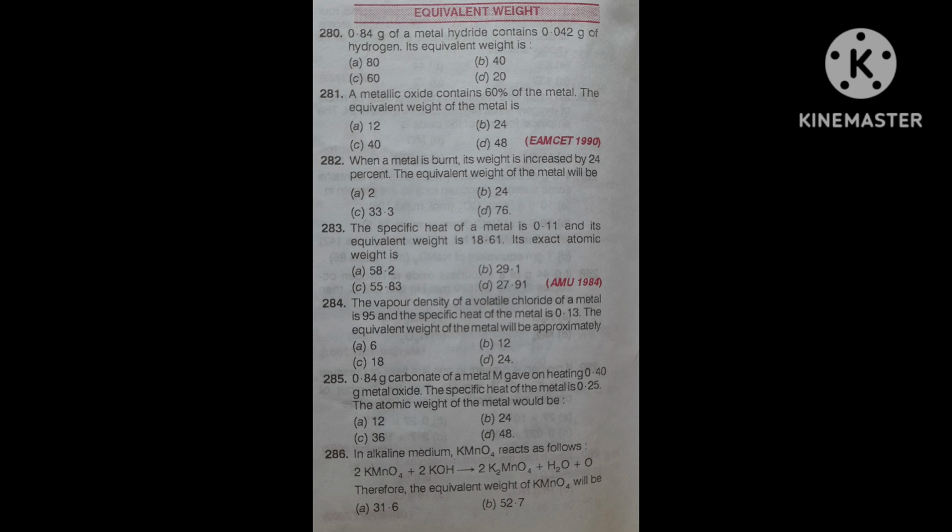Not too many formulas are used here; only one concept is applied by seeing the chemical reaction and knowing how much KMnO4 reacts with 8 parts of oxygen. This question was asked in medical and NCERT also.